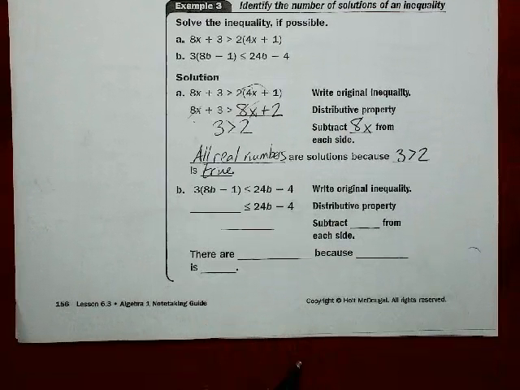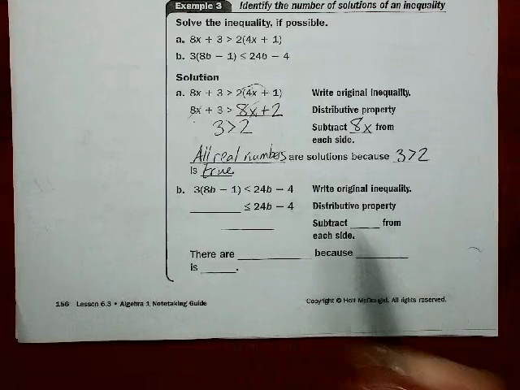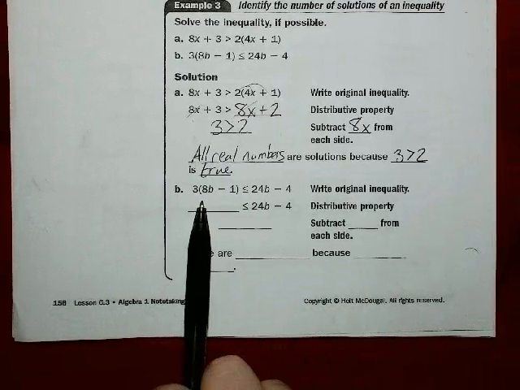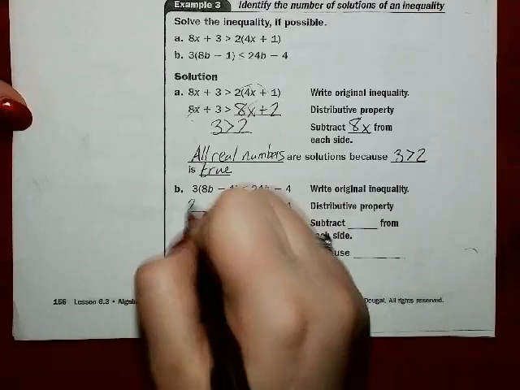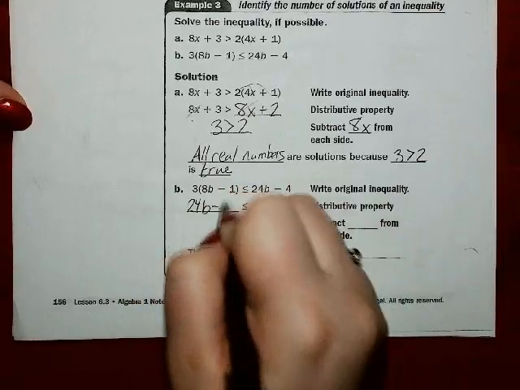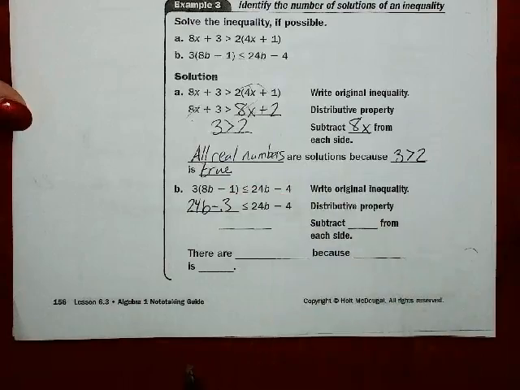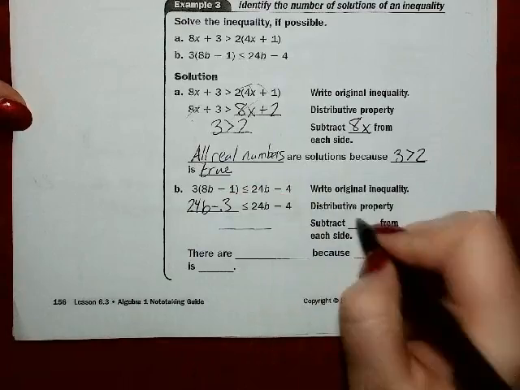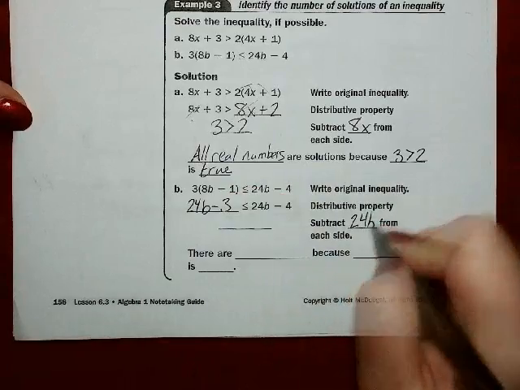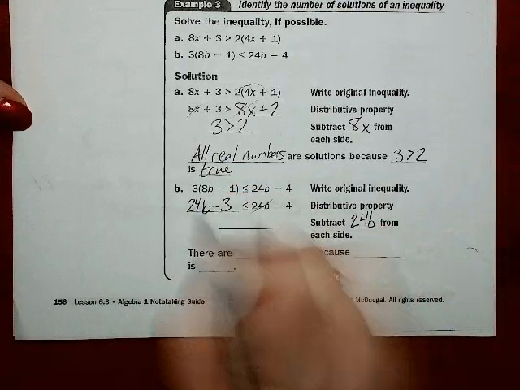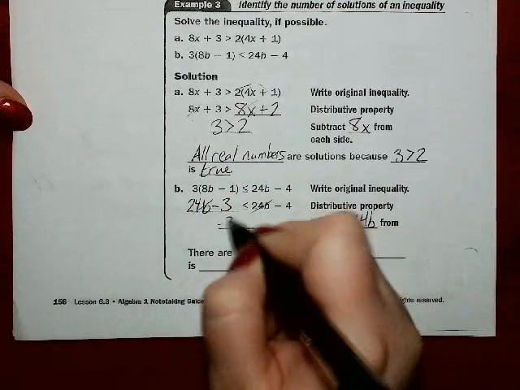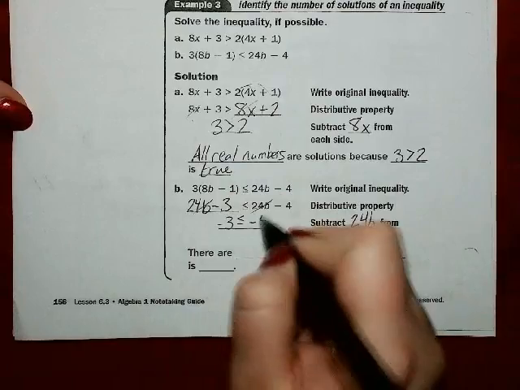And then for B, we're going to use the distributive property on the left side now. So we get 24b minus 3 is less than or equal to 24b minus 4. And we subtract 24b from each side. They end up canceling. We get negative 3 is less than or equal to negative 4.